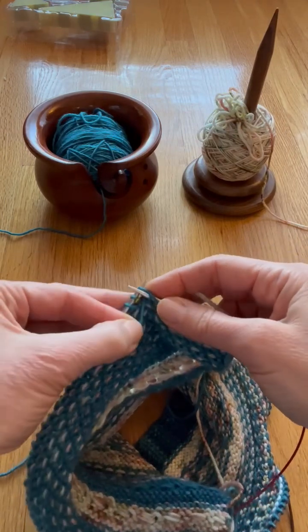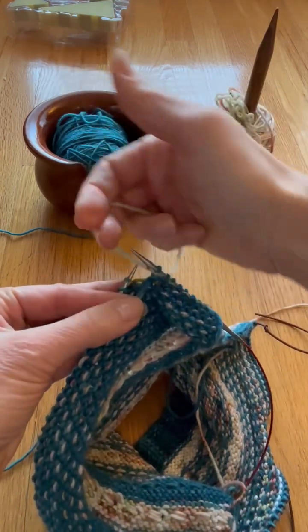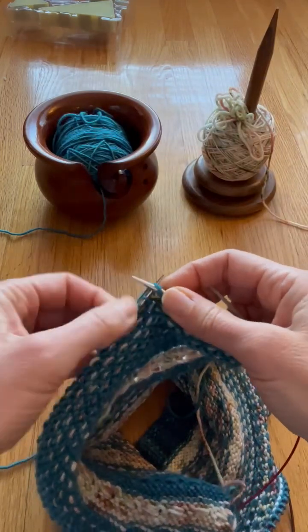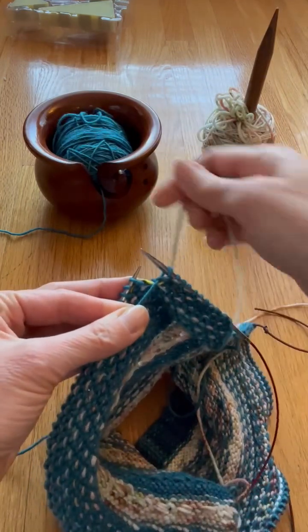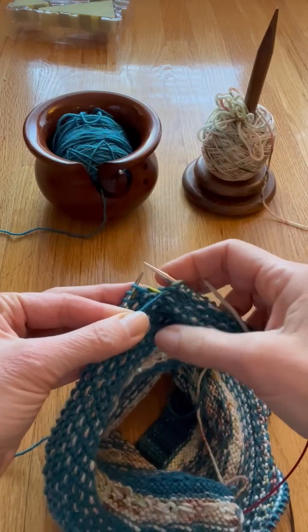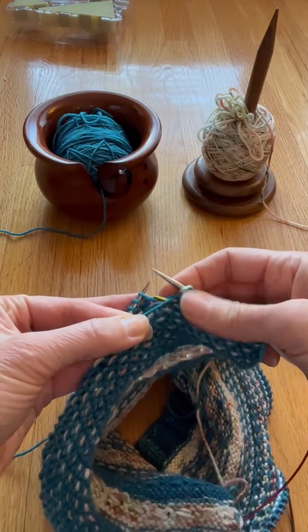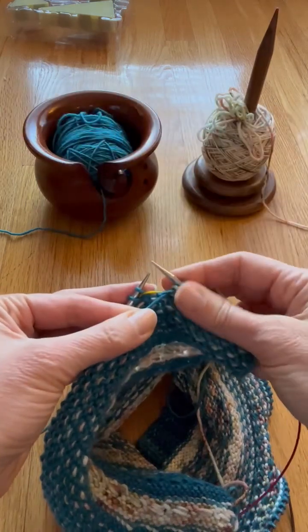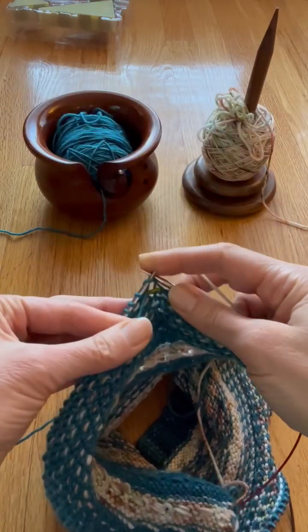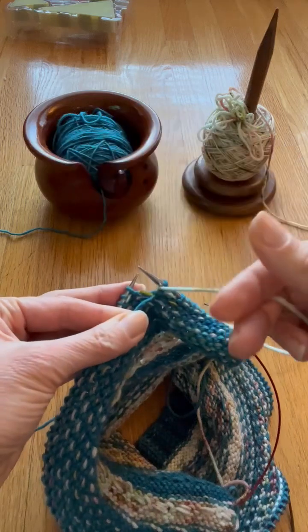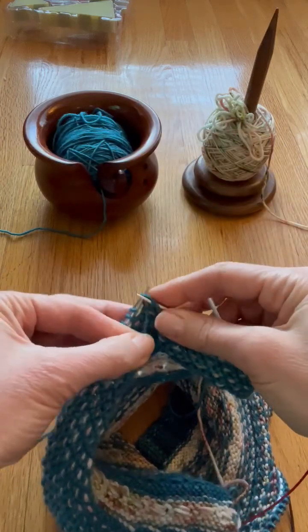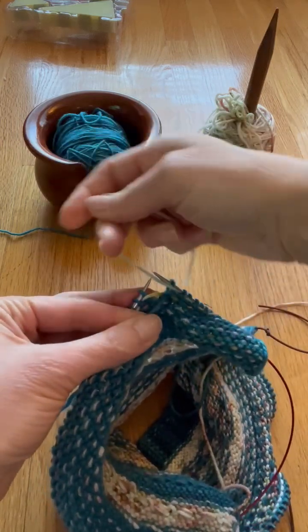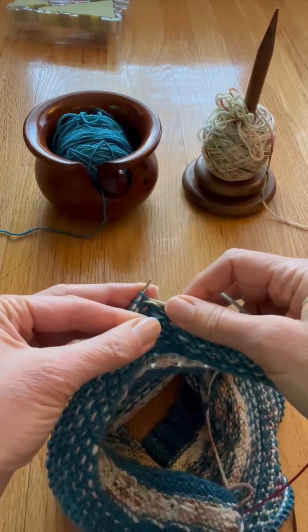So I'm going to purl with the yarn in front, move the yarn to the back, purl. Move the yarn to the front, and by front, it's the wrong side, but it's toward me. Purl, away from me, purl. Toward me, purl, away from me, purl.